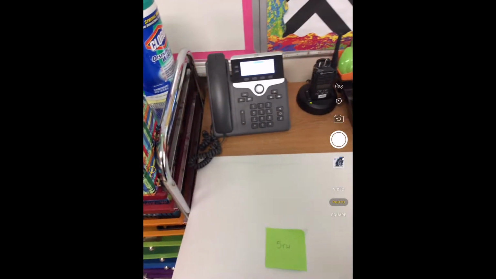After you've saved your photo, you're going to go to the area by the Mona Lisa and pick up your piece of paper. When you get back to your table, you want to write the number of your iPad on the back of your drawing so you don't lose your saved image.